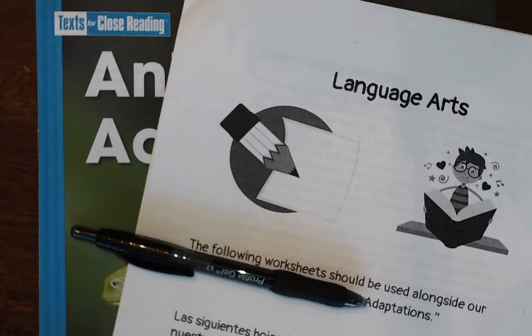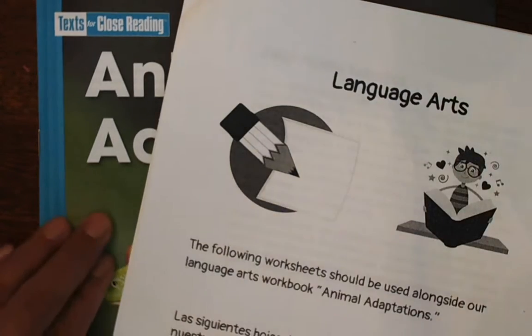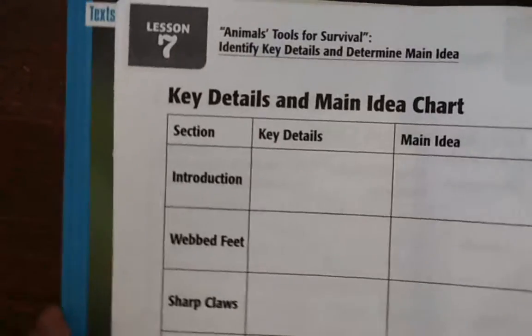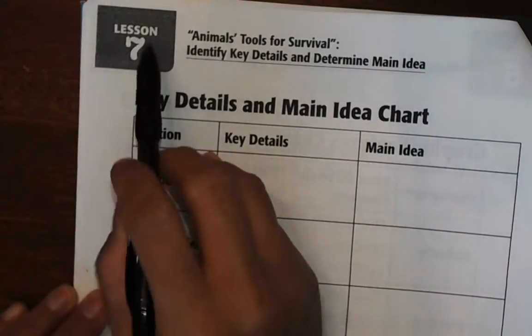All right, welcome back. So today's lesson is on Unit 3.1, Lesson 7. So Unit 3, which is Animal Adaptations, Week 1, Lesson 7. Let's open up our packet to where it says Lesson 7 in the top left-hand corner.